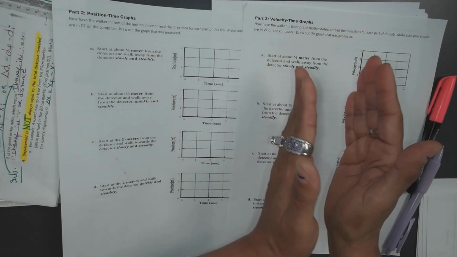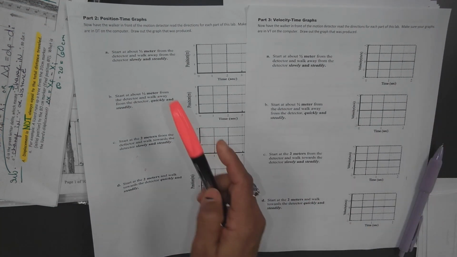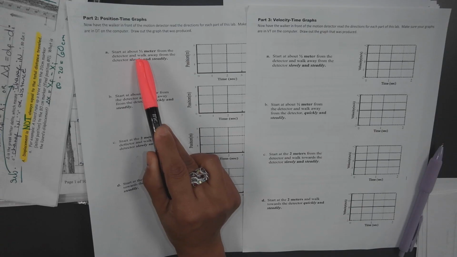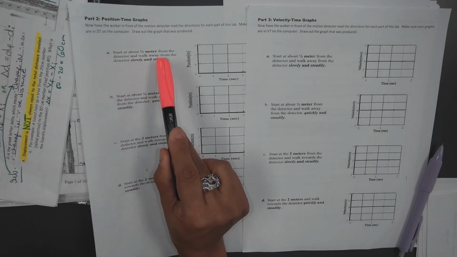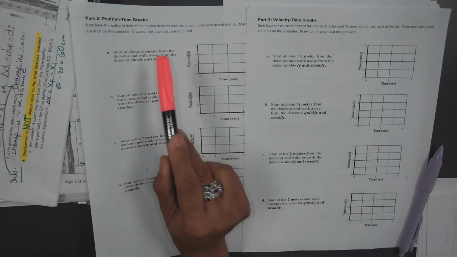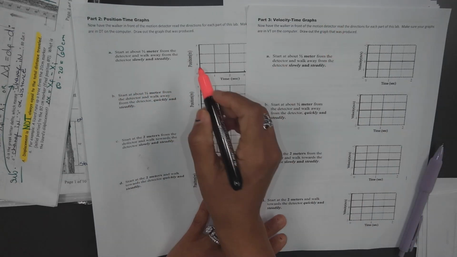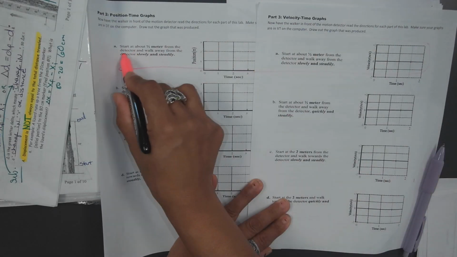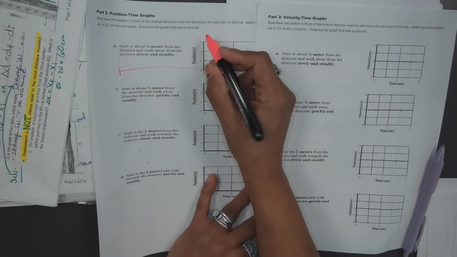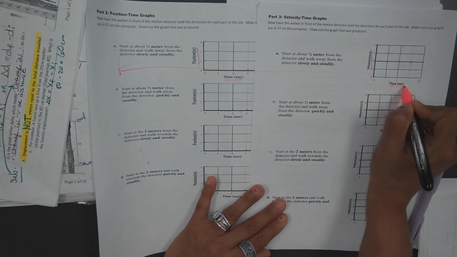Part 2 and Part 3, you're going to do at the same time. Let me show you how. I need you to start at about a half a meter away from the detector. Walk away from the origin, but do it slowly and steadily. You're going to do this one time because both of these graphs right here are the same thing. This is a DT graph and this is a VT graph.